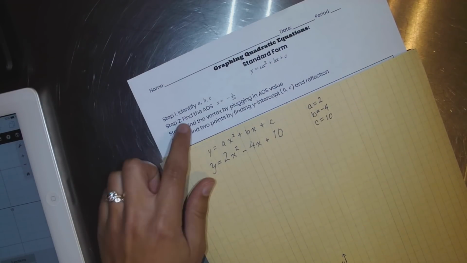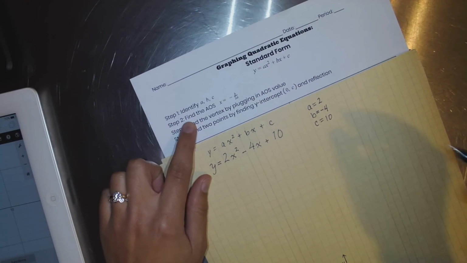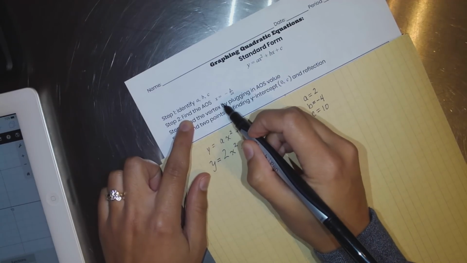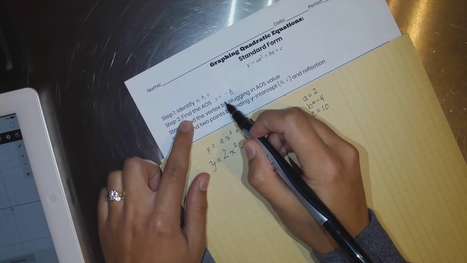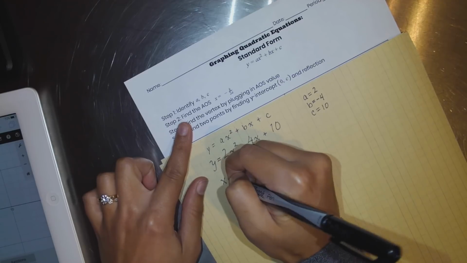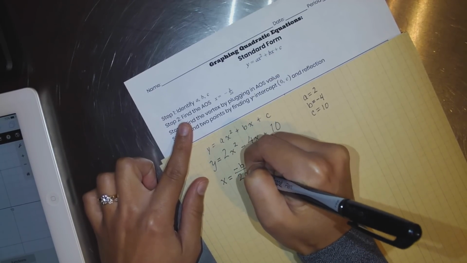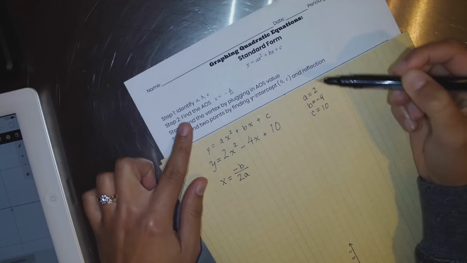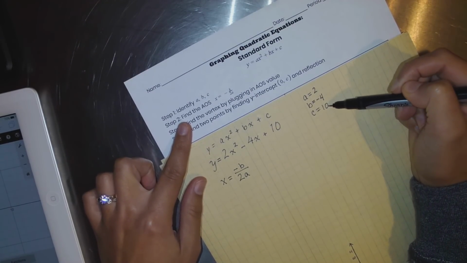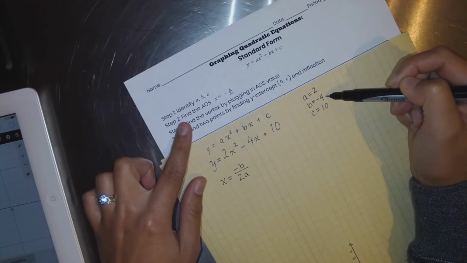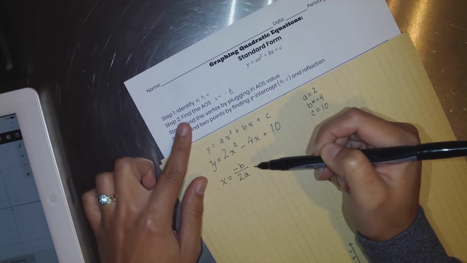Okay, so the next step is to find our axis of symmetry. So our formula for axis of symmetry is always going to be x equals negative b, or opposite b, over 2a. So I just figured out what a, b, and c are, and all I'm going to do is plug those values into the formula.